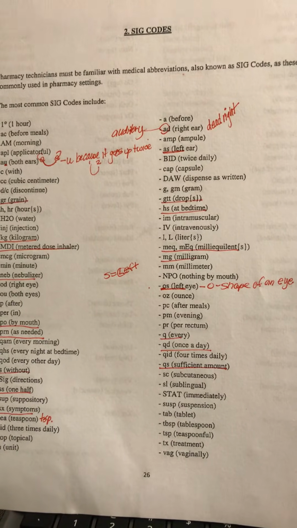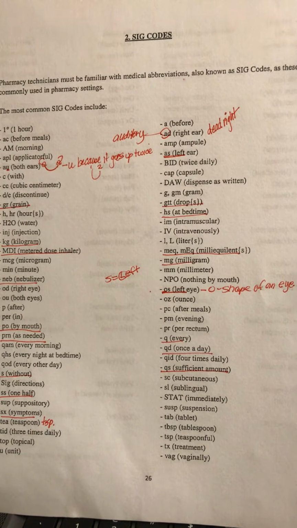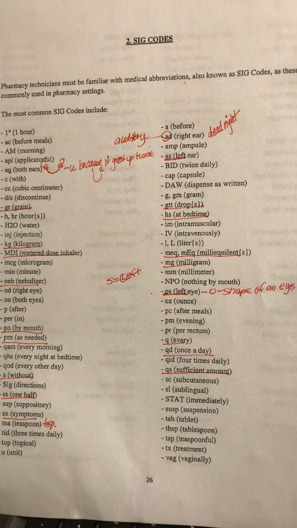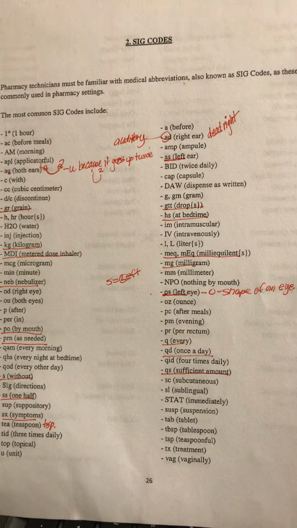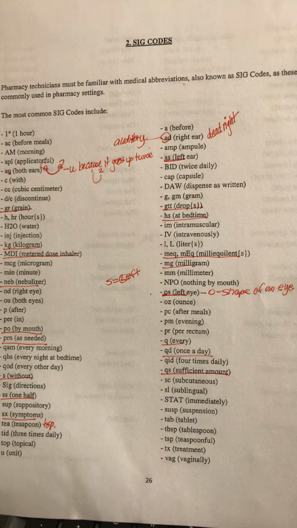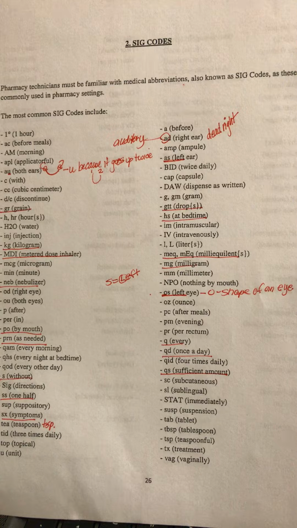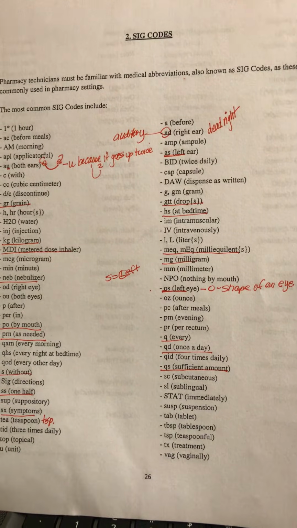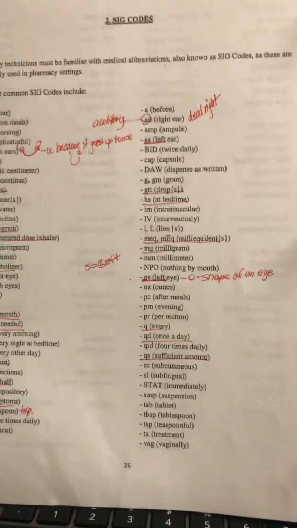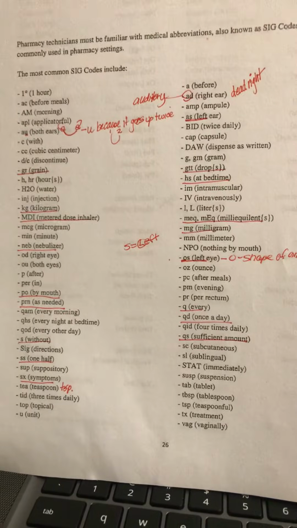Milligram, or mg, is milligram. Milliequivalents, that is MEQ, and you'll see that as well when you are doing something that comes in milliequivalents. But they will still order, okay, you've got 1,000 milliequivalents. If you are ordered 2,000 milliequivalents, you know to give them 2 of that. There's your OS for your left eye. Make sure you know those as well.